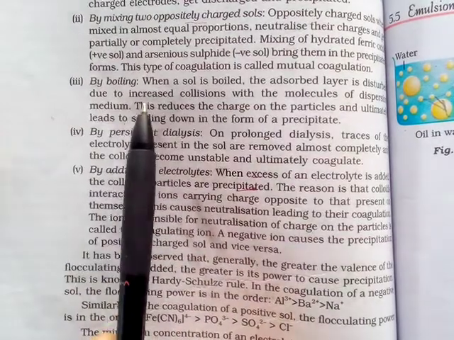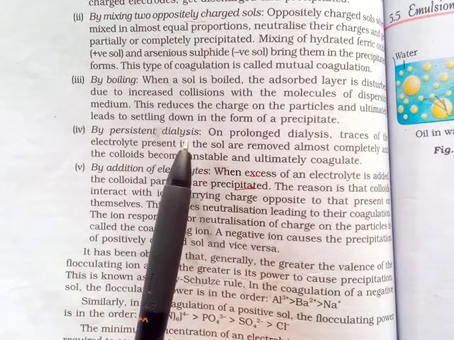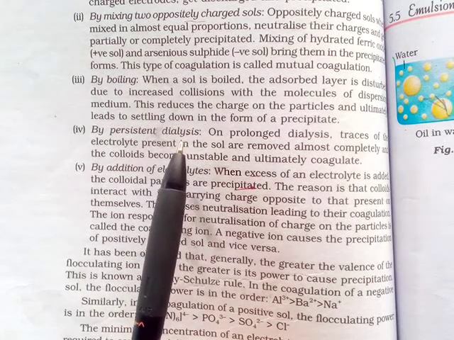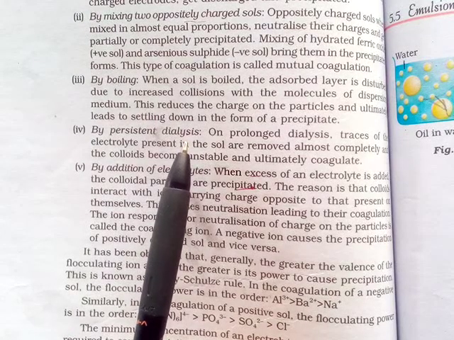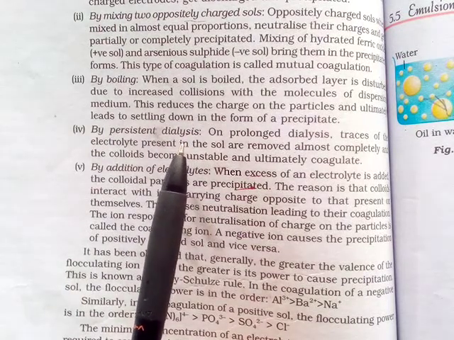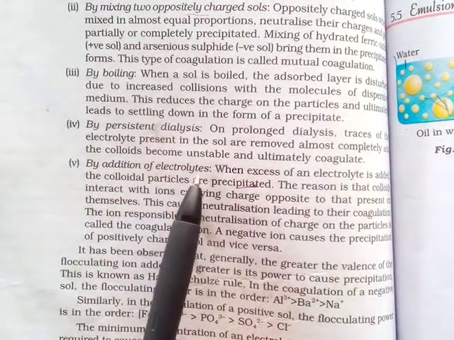Then sometimes boiling also, and sometimes persistent dialysis. We have already learned dialysis. If prolonged dialysis is done, then all the charged particles which get attached to the colloidal particle also come out. Then the colloid becomes chargeless, and they aggregate together and settle down. Similarly, by adding a suitable electrolyte.